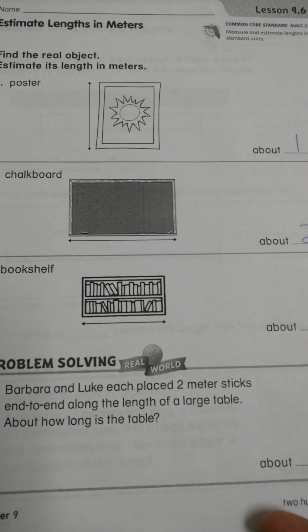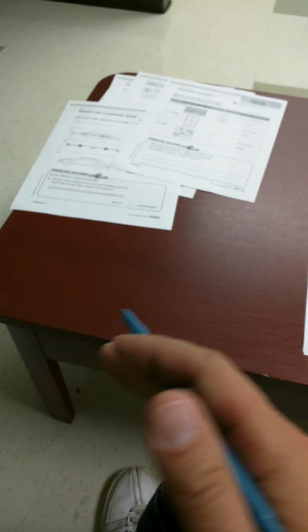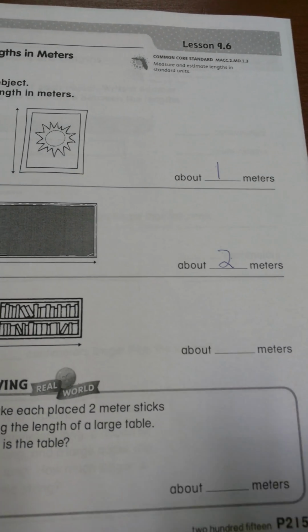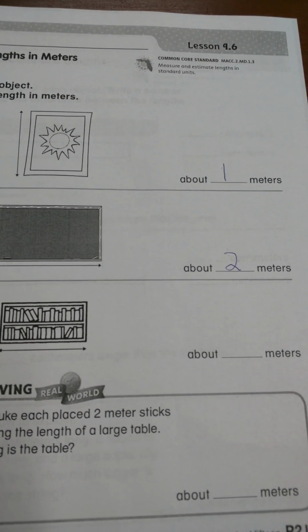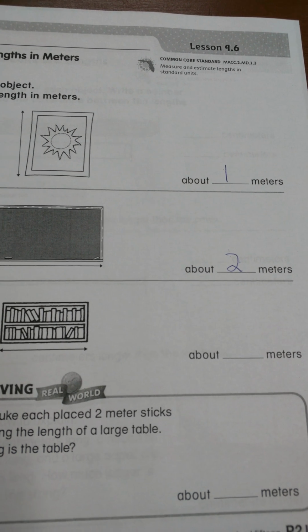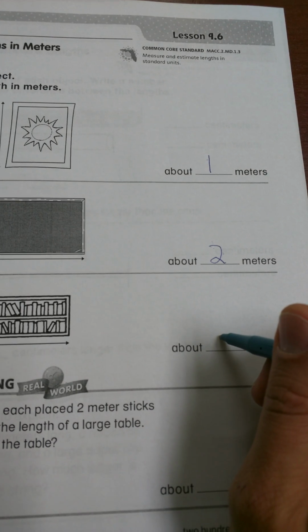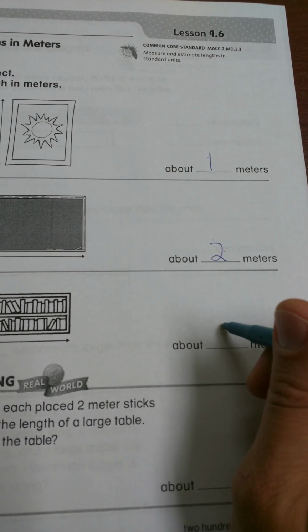And then we have a bookshelf. A bookshelf, depending on the size of the bookshelf, would probably be about the width of this table here. So again, I would say 1 meter. Of course, if you went into the library, you could find bookshelves that were much longer than the bookshelves that you might have, let's say, in a home or in a regular classroom. So I would say 1 meter, maybe 2 meters at the very most.